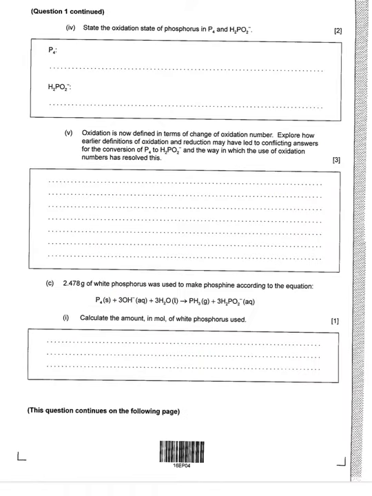Part 4, state the oxidation state of phosphorus in P4 and in H2PO2-. So P4 is elemental, so that's going to make it 0. H2PO2-, I have 2 hydrogen at a +1 each. I'm not sure of my phosphorus value. I've got 2 oxygen at a -2 each, and the total charge is -1. So I have a -4 here, a +2 here, and I need my overall charge to be -1. That lets me know the phosphorus is going to be +1.